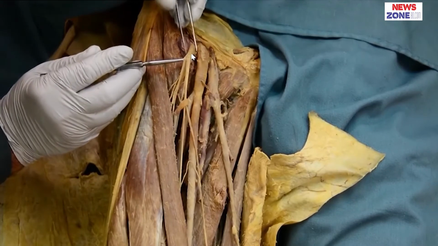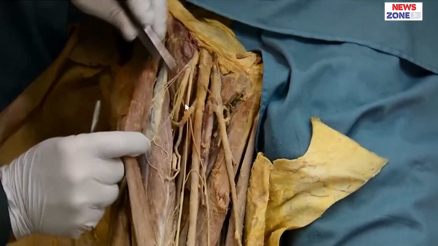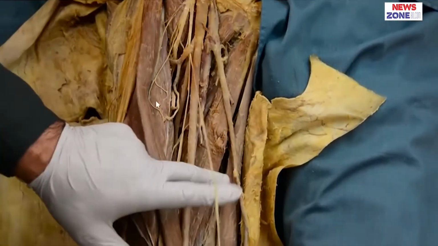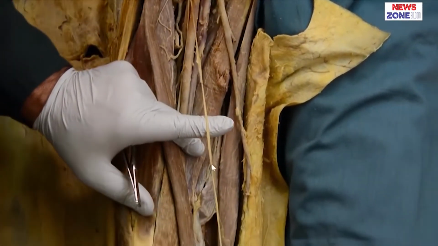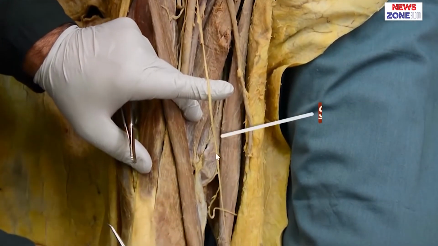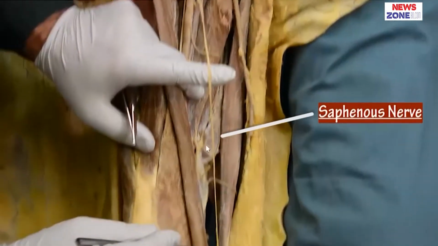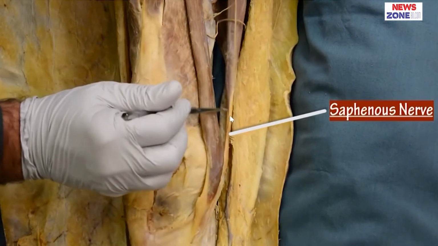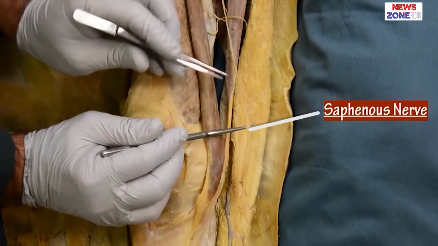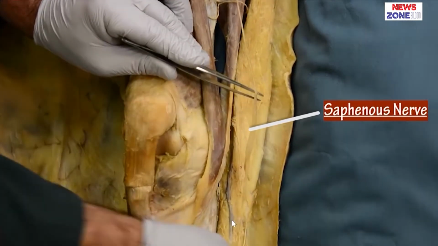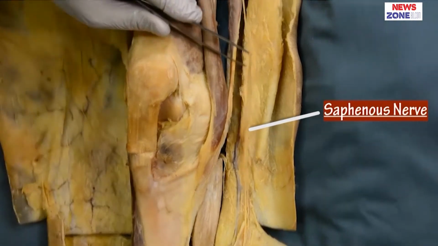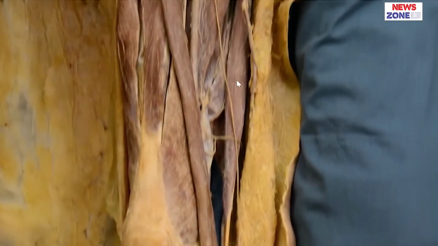Now this femoral nerve has so many branches because it is supplying all the muscles of the anterior compartment. One of the largest branches, which is cutaneous, is called the saphenous nerve, and it is passing just like the great saphenous vein. You can even see that this nerve is passing along with the great saphenous vein over here, and it is going to the leg as well. This is a very long cutaneous nerve.